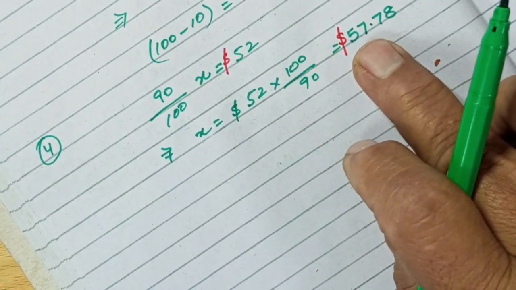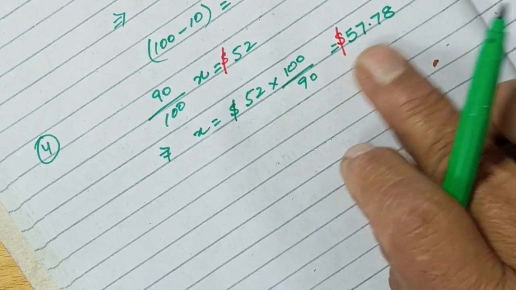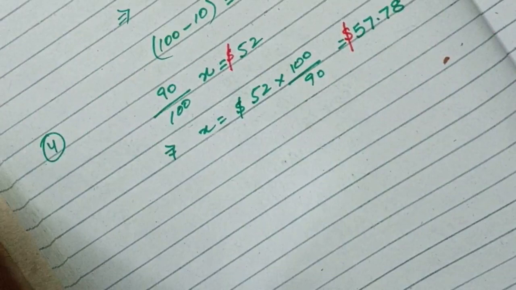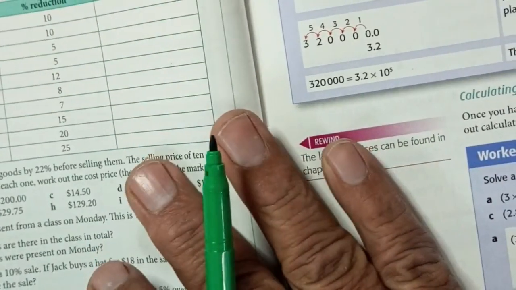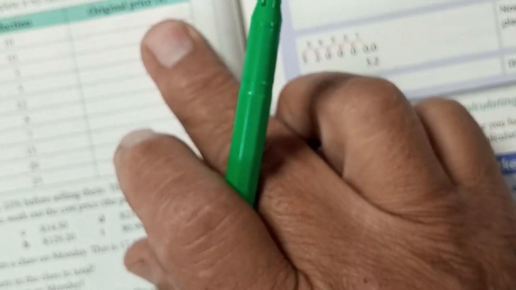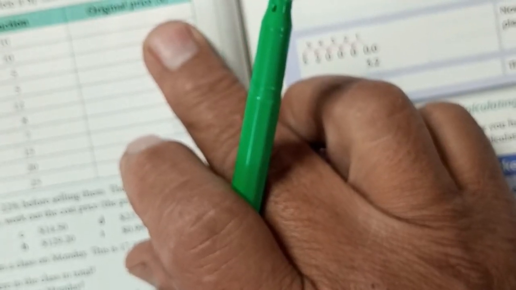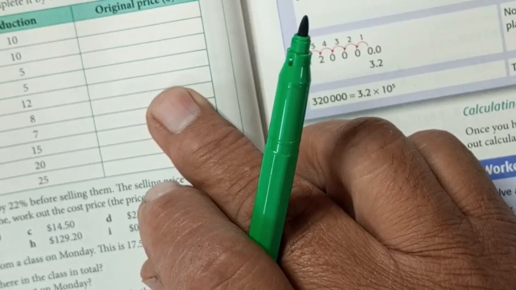Price before the sale was $57.78, and you have to reproduce this table in your notebooks, or right here you will write $57.78. Now there is also a question for $5, $12, 8.